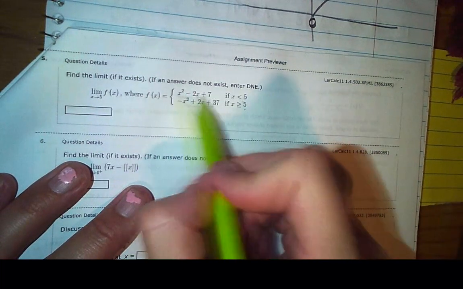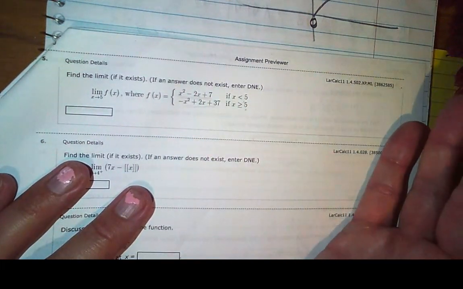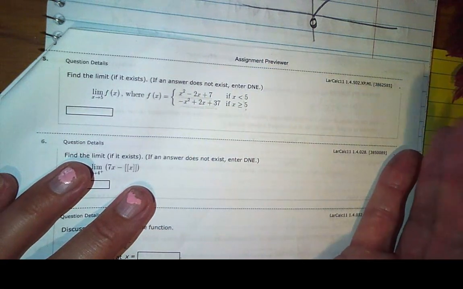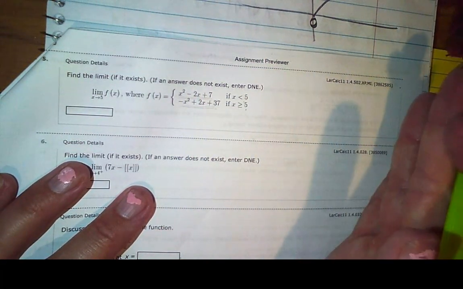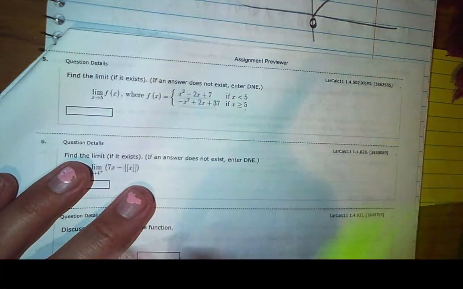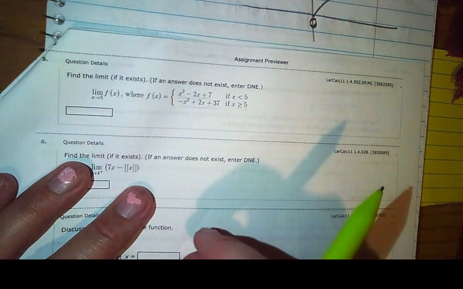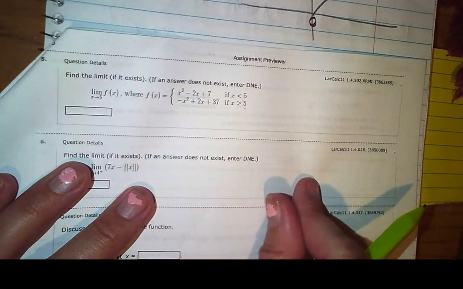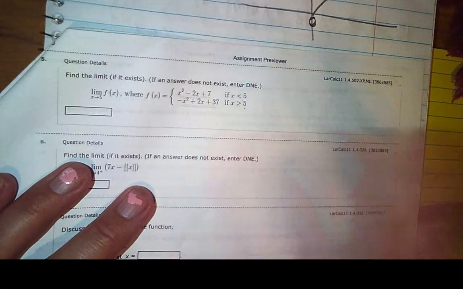A parabola, its domain is all real numbers. An upside down parabola, its domain is all real numbers. The only issue I'm going to have is where one stops and the other one picks up. If they stop and pick up at the same place, then the limit exists. If they stop and pick up at different places, the limit won't exist at that value.